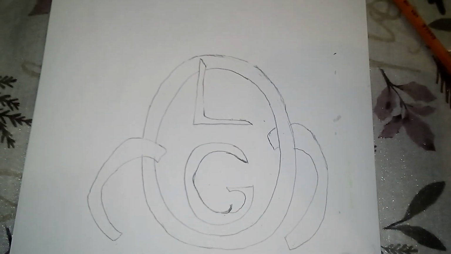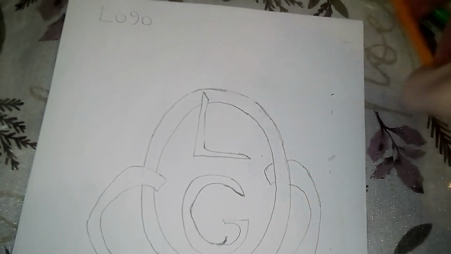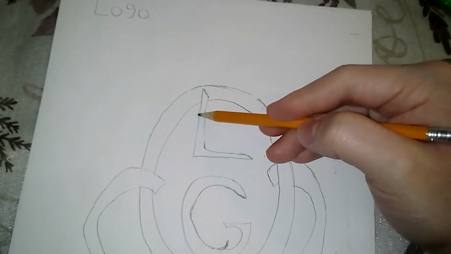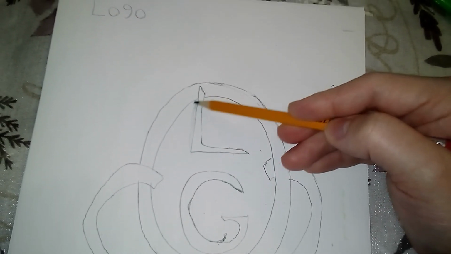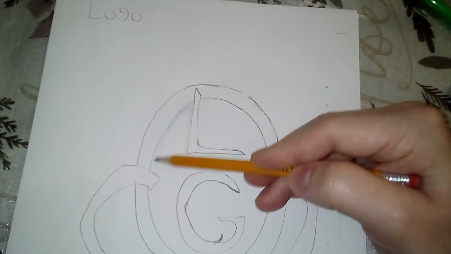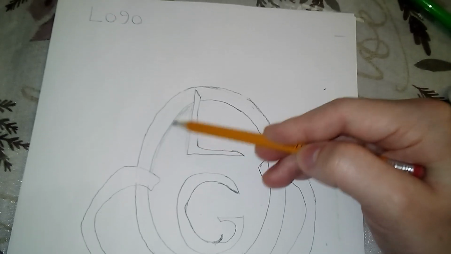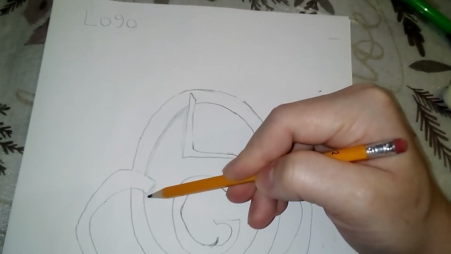Let's try to rough this. Instead of using this pencil, I am going to use this one because it's kind of dull right this second, so I don't need it to be as sharp. Most of the time you're supposed to have it a little sharper, but for what I'm doing, it's fine.